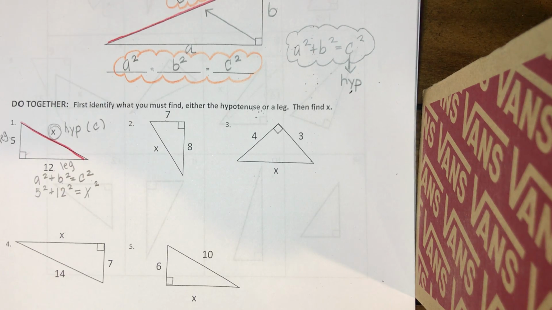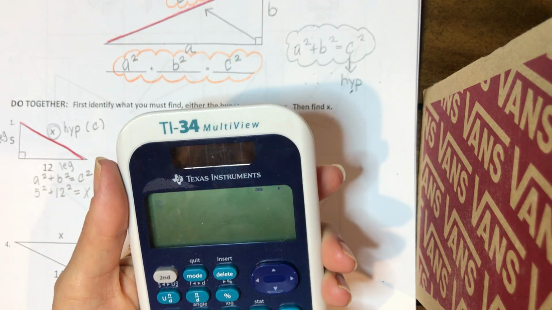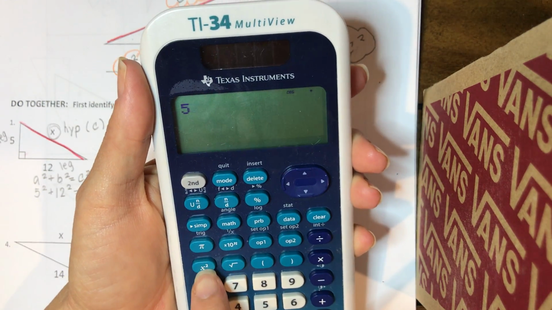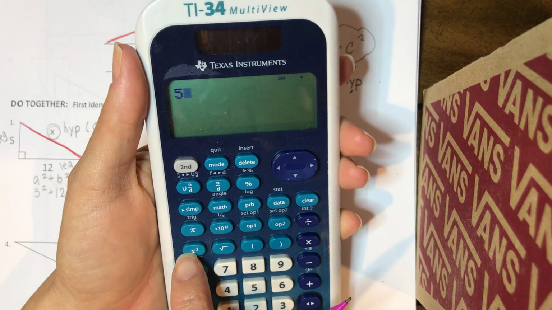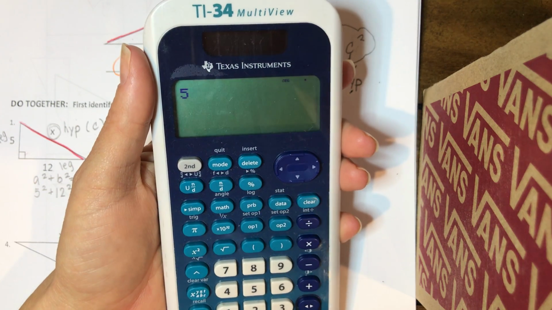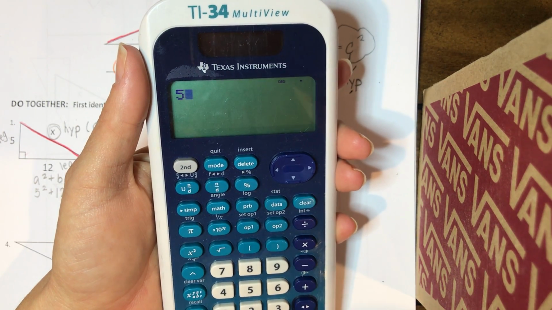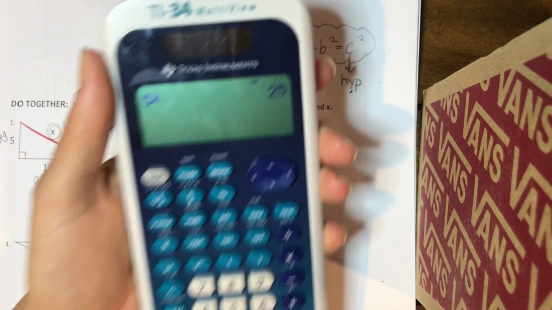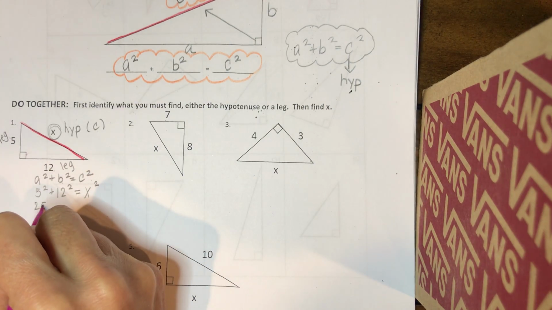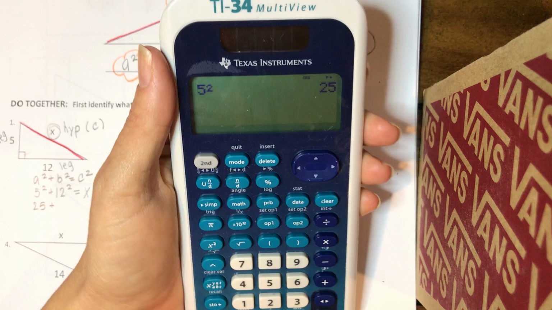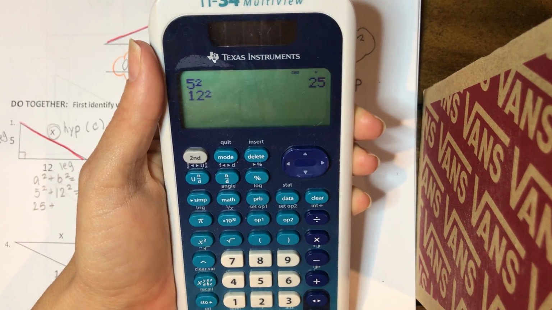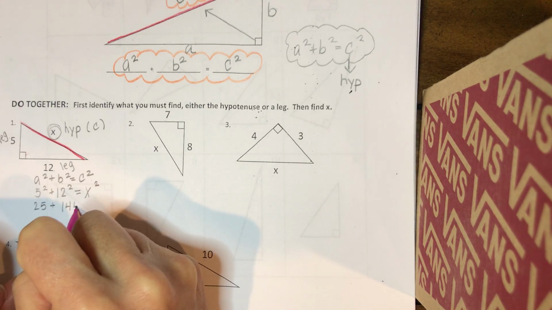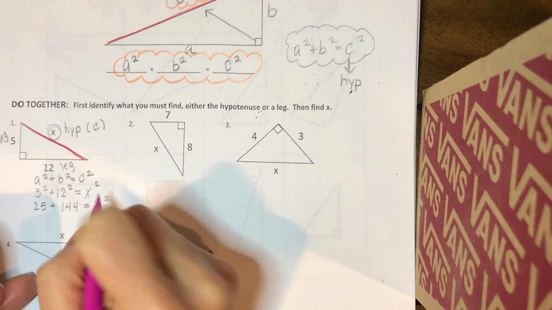All right, so now it has to be calculator time. We know that 5 squared, so 5, this is our squared button. Some of you can do that in your head. That's fine. 5 squared is really 5 times 5, but let's utilize that squared button on the calculator. So 5 squared is 25, plus 12 squared is 144, and that equals x squared.